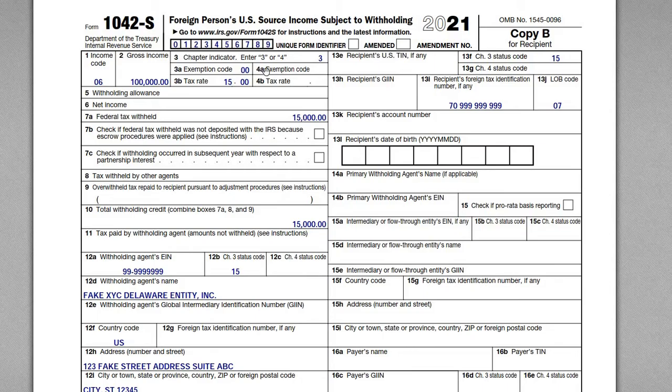Now, 3A is the exemption code. In our case, we're just entering 00 because there is no exemption, right? We are not exempt from Chapter 3 withholding under this type of income, so we have to report something. This would be entered, for example, if you had portfolio interest, right? So if you had something like a portfolio interest exemption, the tax rate would be 0, if you had interest income paid.